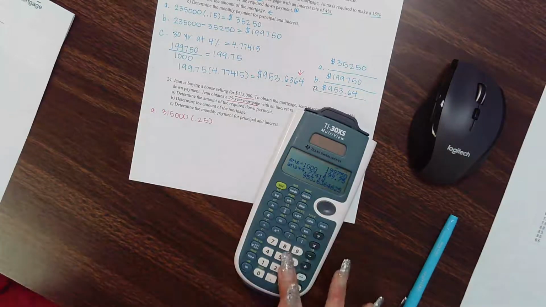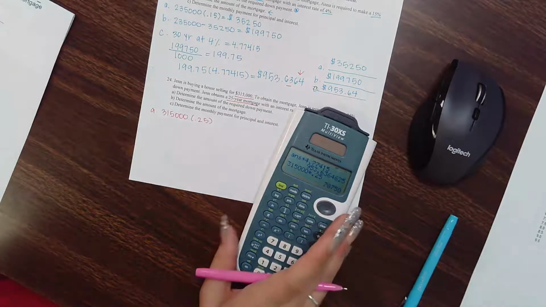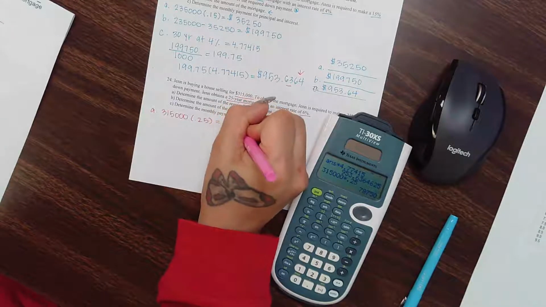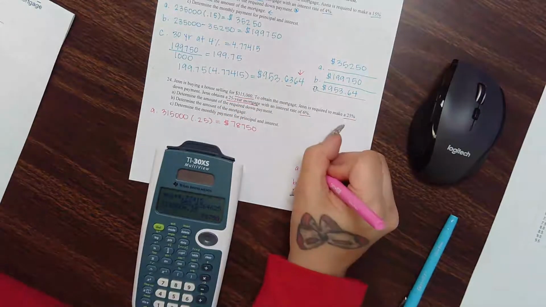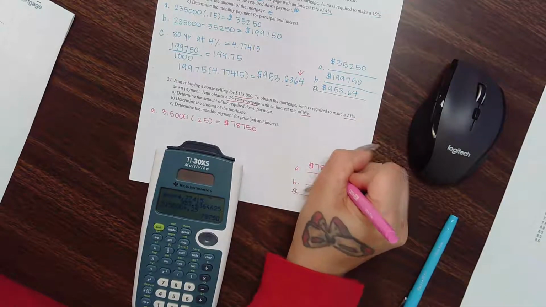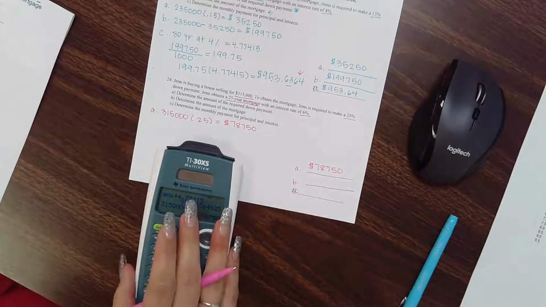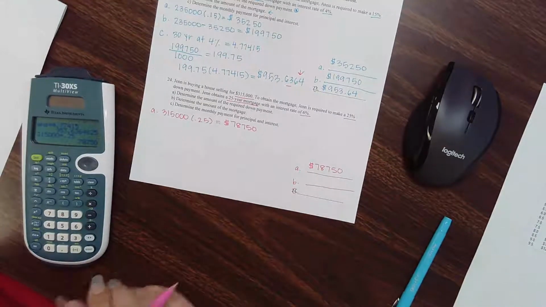So 315,000 times 0.25 is 78,750. I have to have $78,750 in the bank ready to pay before I even am told that I can start making payments on the remainder of the selling price to even have this house, right? So that's my down payment.